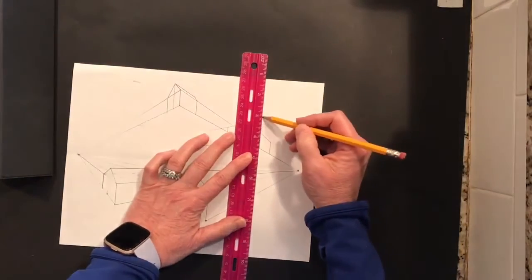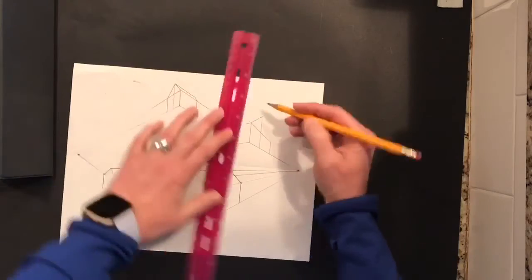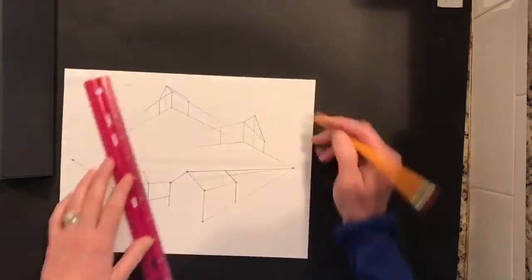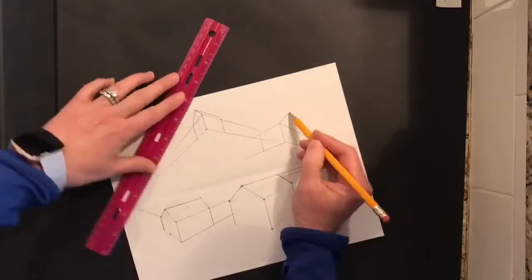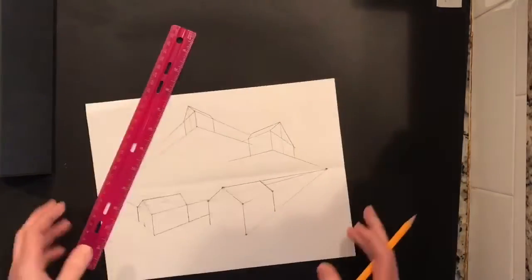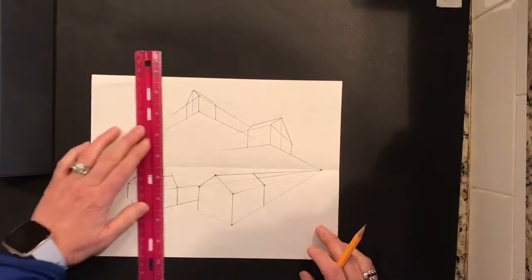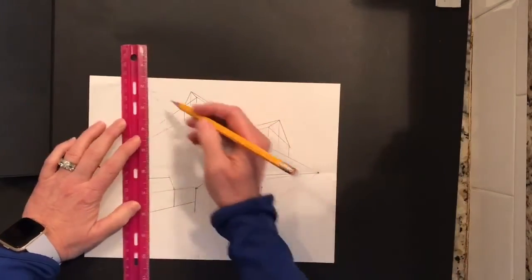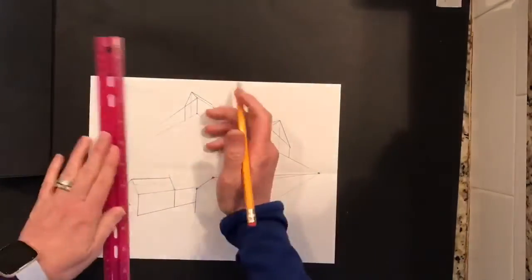So I found the middle of that line and draw a guideline up. That becomes the peak of your triangle. Then you line up that peak of the triangle with the opposite vanishing point and finish off with a diagonal line. So I'm just doing the same thing over and over again.